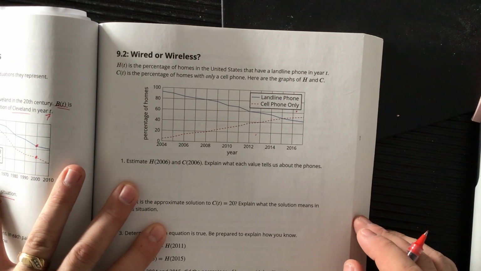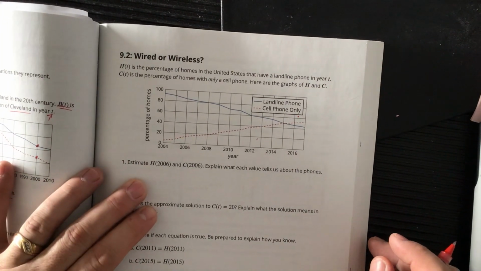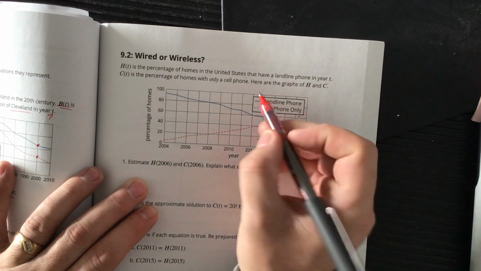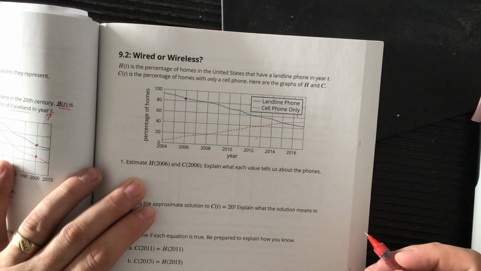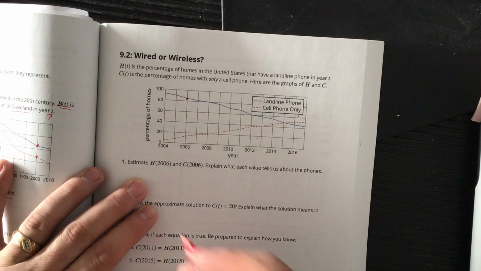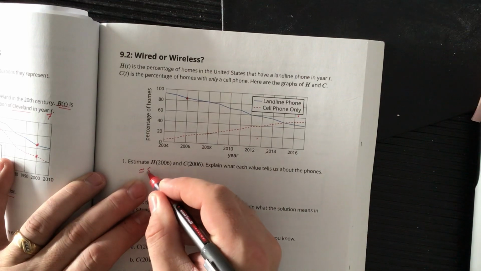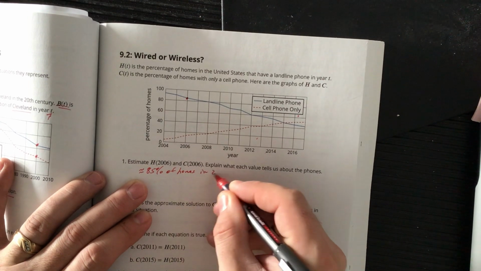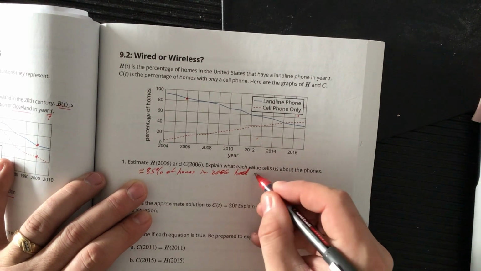All right, so H(2006). What do you think that is showing us there? That there were a lot more landline phones than cell phones. Yeah, H is only the landline, so that is referring to only the blue line there. How about an approximate percent? 85. So I'm going to say about 85% of homes in 2006 probably had a landline.